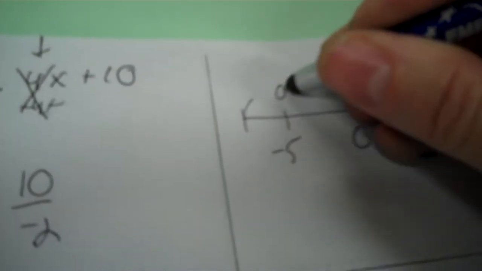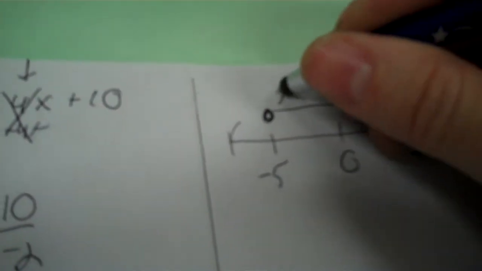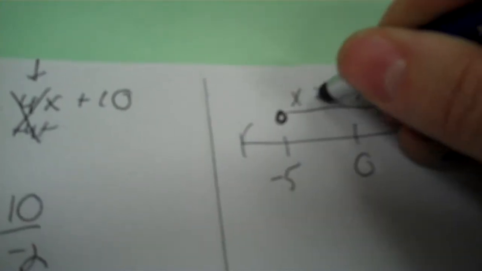So now it does eat the x, fill it in, so it's going to go this way. That is the greater than direction, so I put x, negative 5, greater than or equal to symbol.